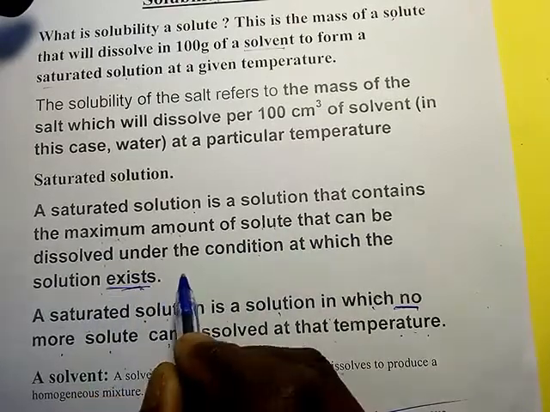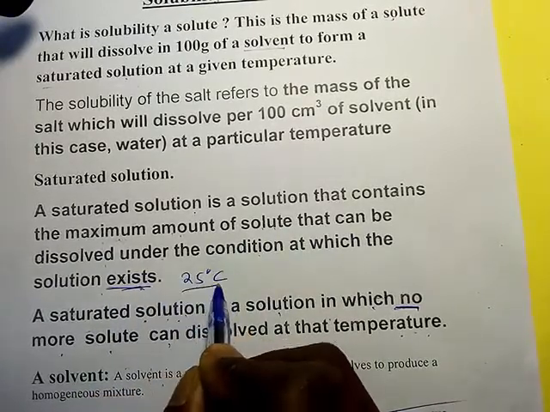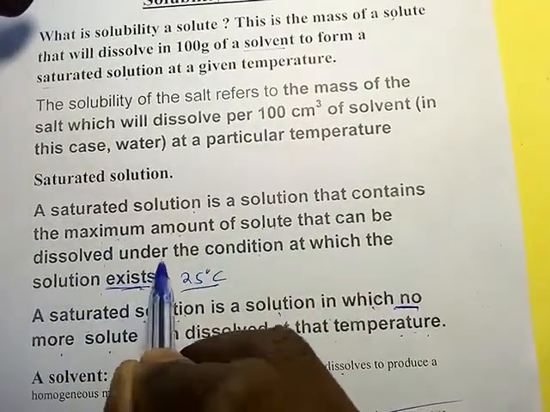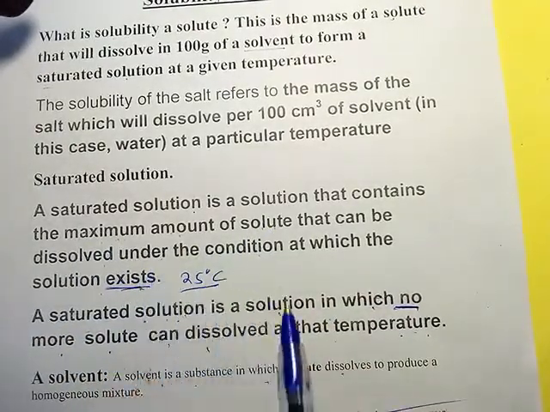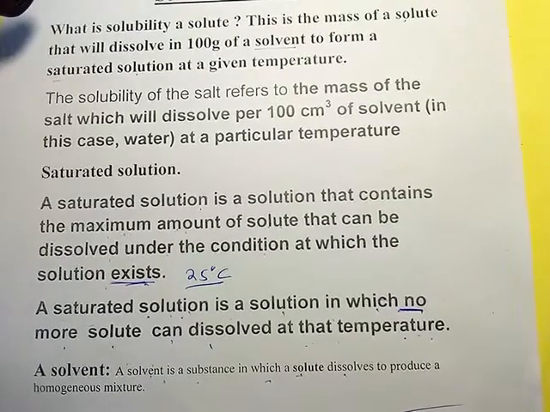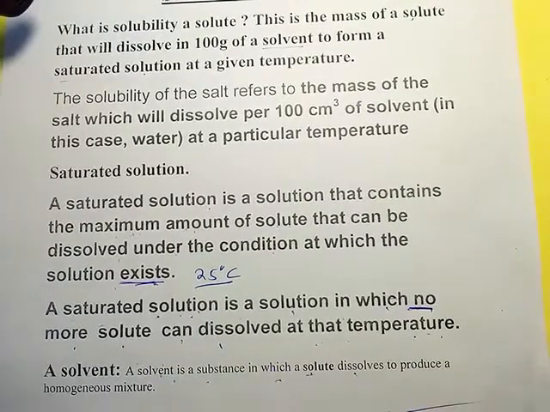If it is existing at 25 degrees Celsius and the maximum solute has dissolved in that solution, it will stop. It will not dissolve any more of the solute. The solute you are going to add will remain at the bottom of the solution. I hope you understand that. So I will demonstrate something for you here, and then you will see.